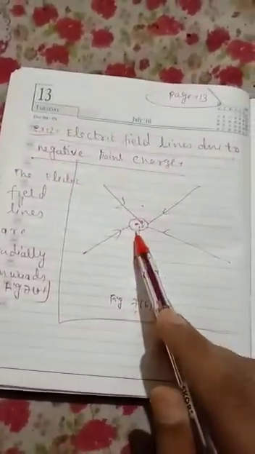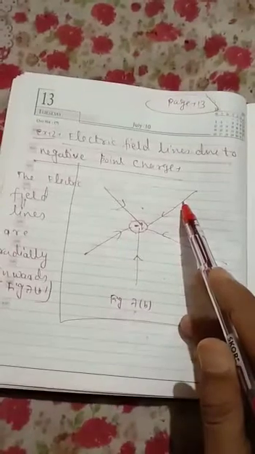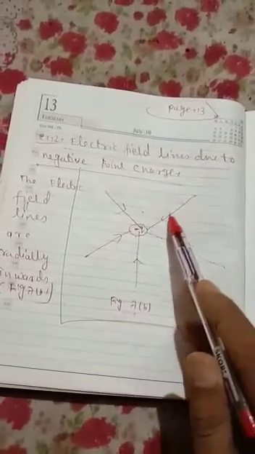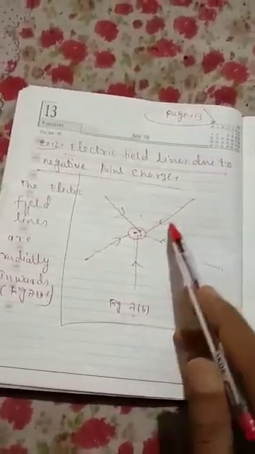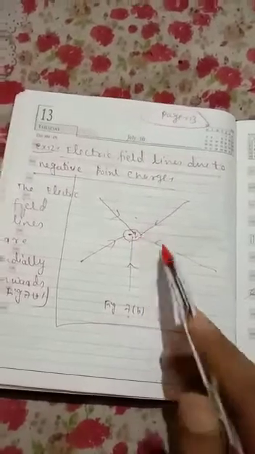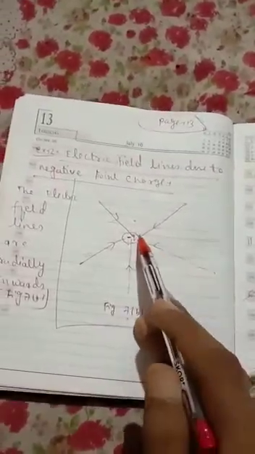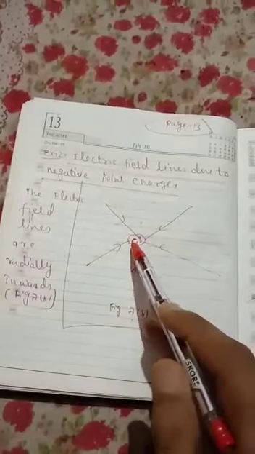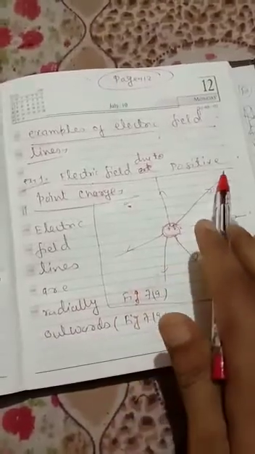Look, there is a negative point charge. If I put a test charge here, what will happen? Negative will attract the positive test charge. So the direction of the test charge is the same as the direction of the electric field lines. I told you earlier so many times. So this is the direction of electric field lines. This time not radially outward, just as in the case of a positive point charge, where it was radially outward.